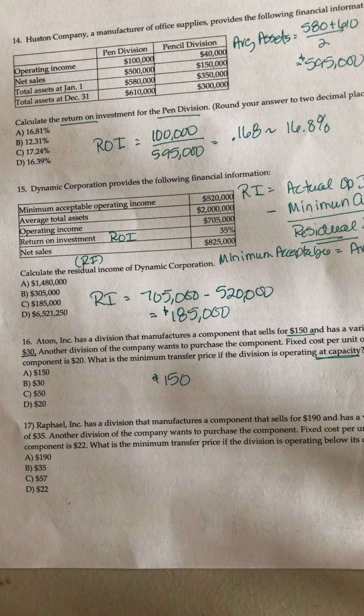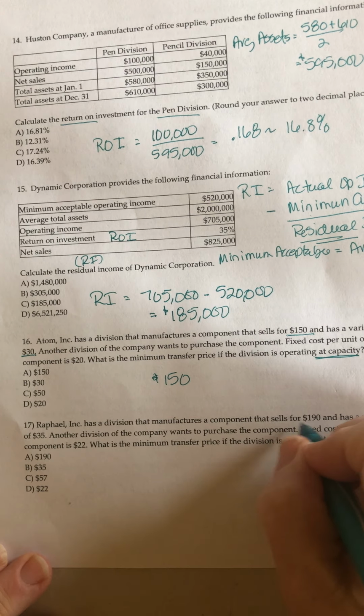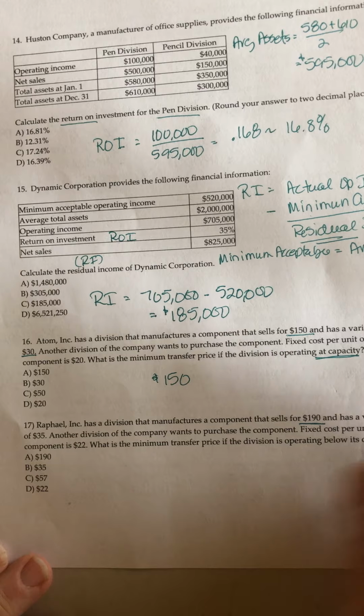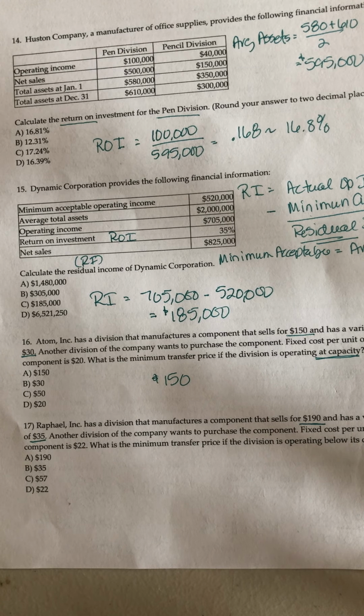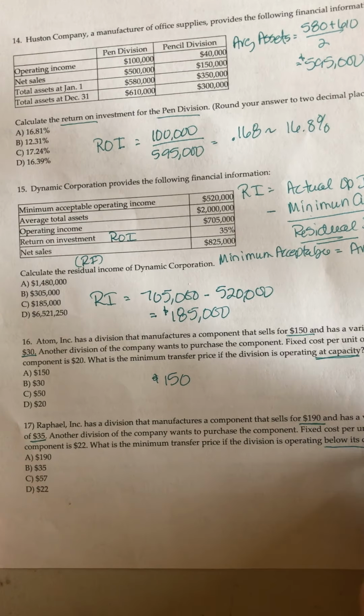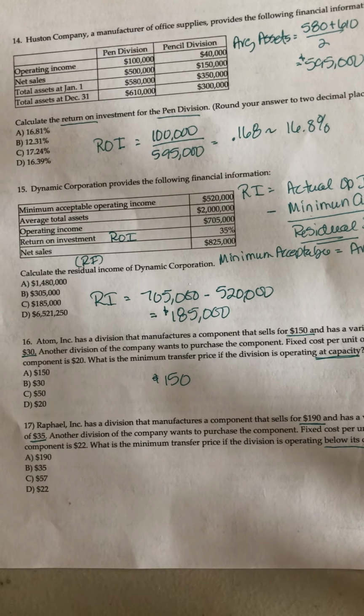Number 17. Raphael Incorporated has a division that manufactures a component and sells for $190 and has a variable cost of $35. Another division wants to purchase the component. Fixed costs per unit are $22. What is the minimum transfer price if the division is operating below capacity? This means it has excess capacity. Fixed costs aren't going to change. The only thing that it's going to cost Raphael to make another unit is the $35 variable cost.